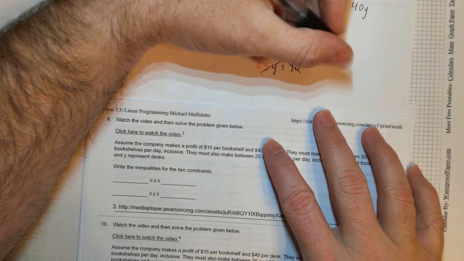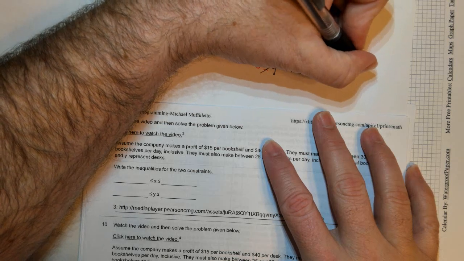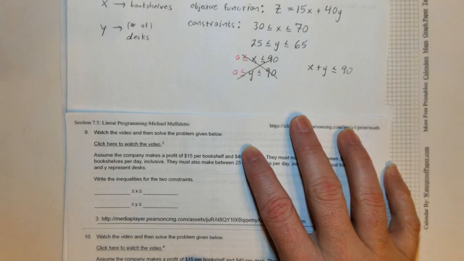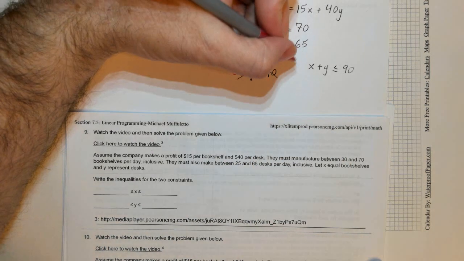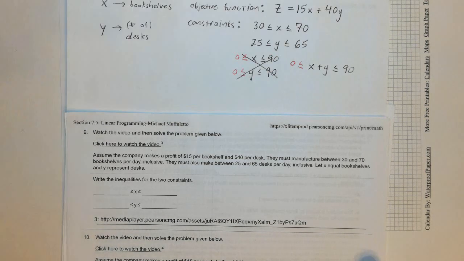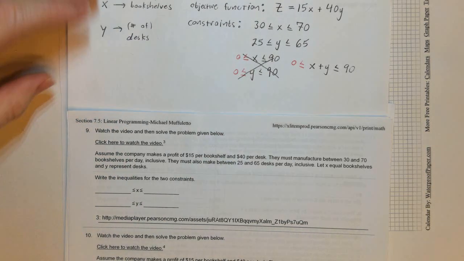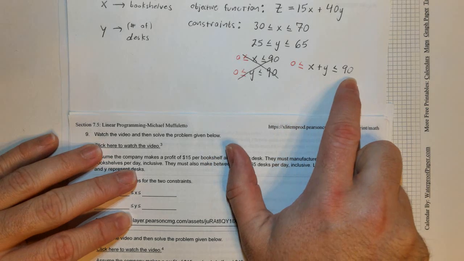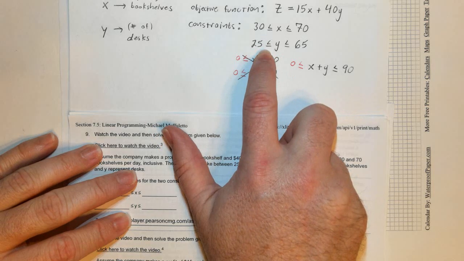So really what can happen is X plus Y has to be less than or equal to 90. And then, of course, we can't have a negative number of those. So it still lives between 0 and 90. All right, so let's think through it. So this is a line that I can graph and shade, and these are both as well.